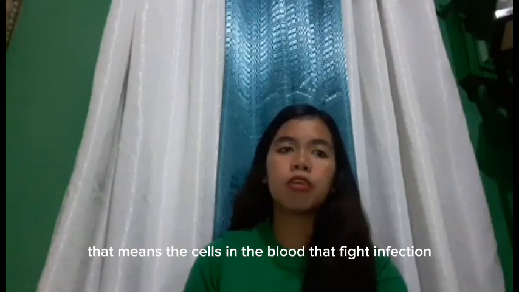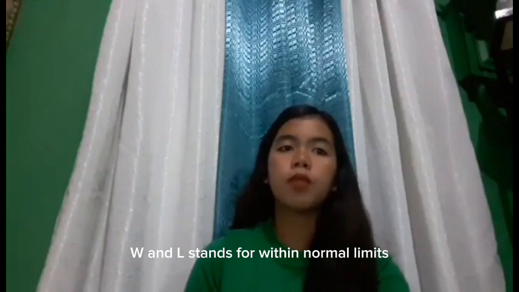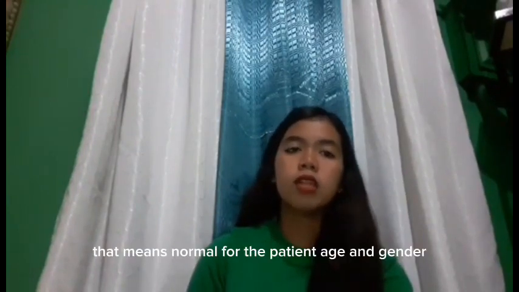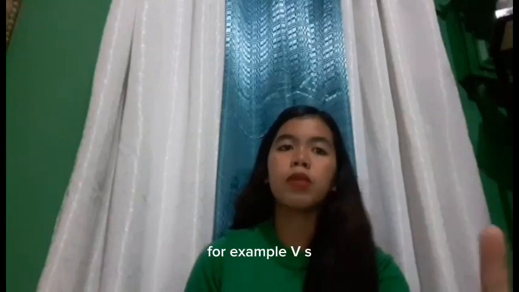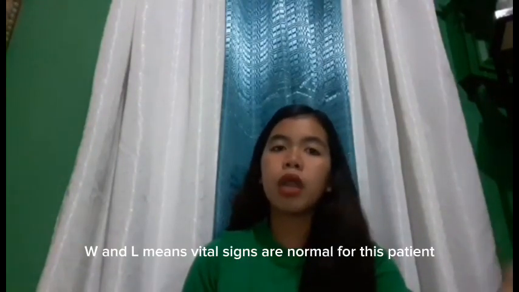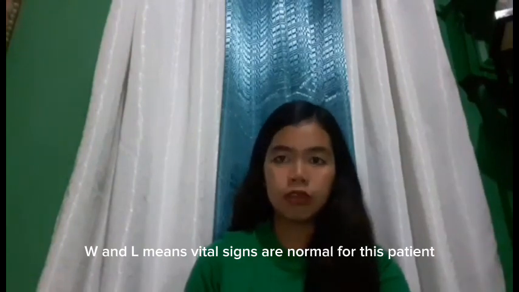The next one is WBC, which stands for white blood cells, the cells in the blood that fight infection. The next one is WNL, which stands for within normal limits, meaning normal for the patient's age and gender. For example, VS WNL means vital signs are normal for this patient.